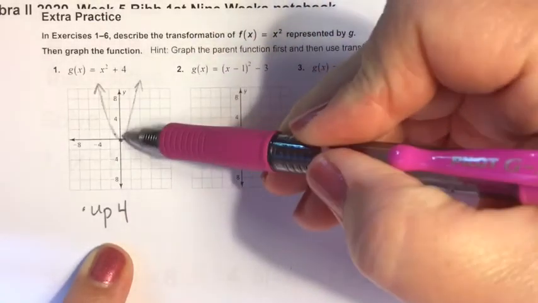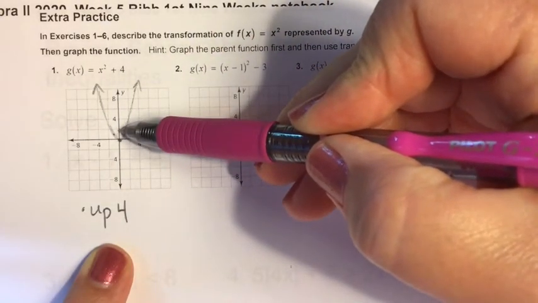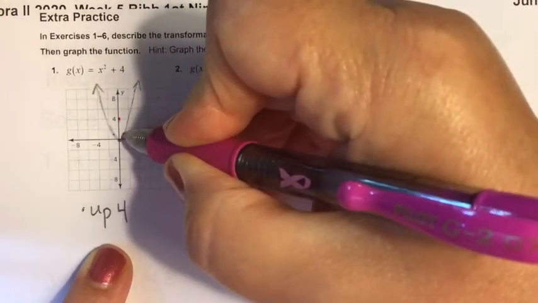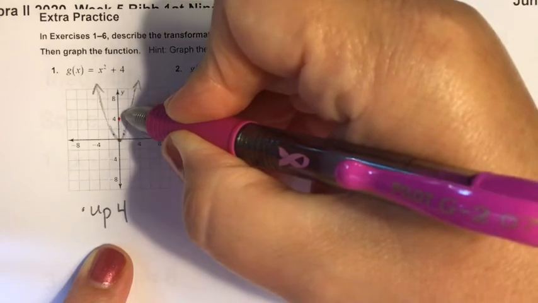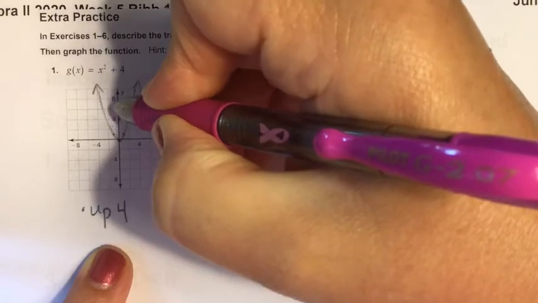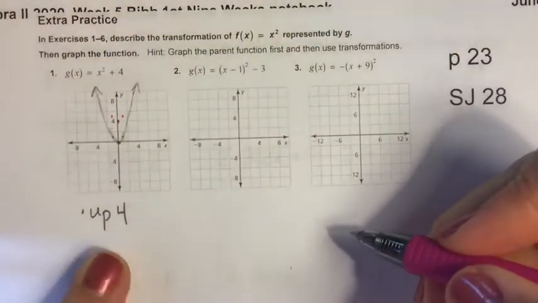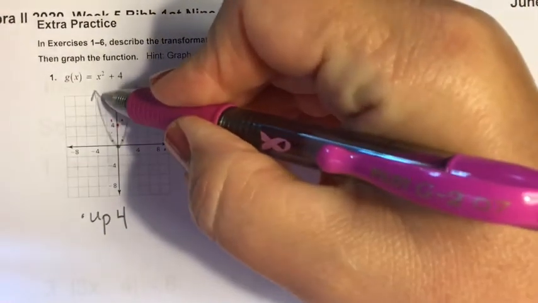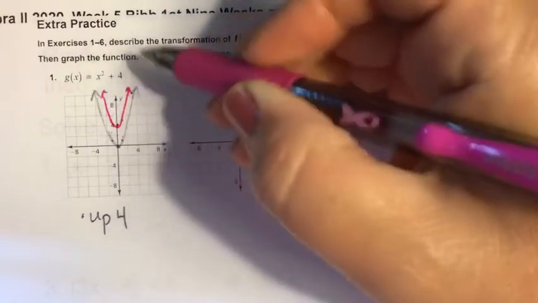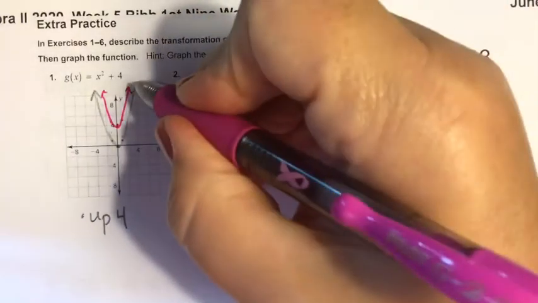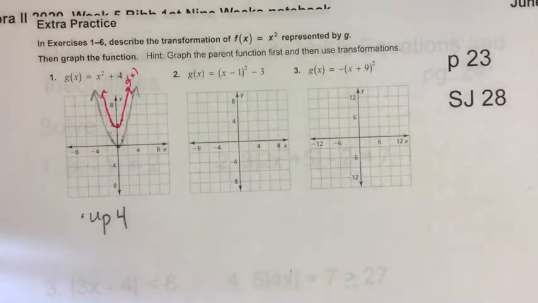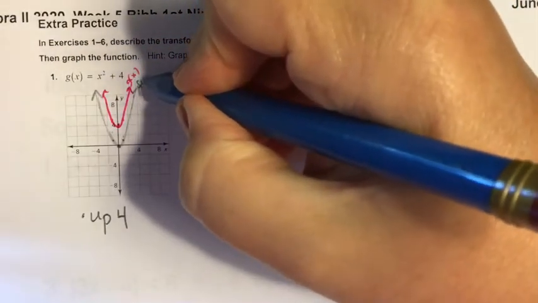Remember, I'm going by 2's, so when I go here, I'm going to go up 2, 4. I'm going to go up 1, 2, 3, 4. Then I'm going to draw that function. So parent function, this one is g of x, and this one is f of x.